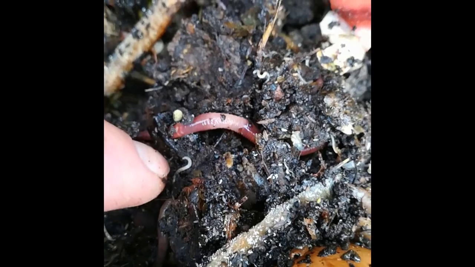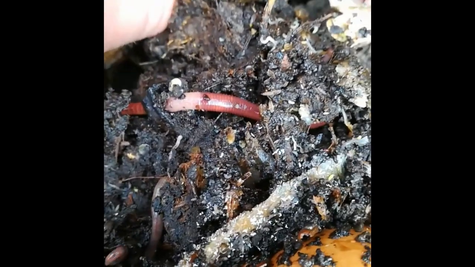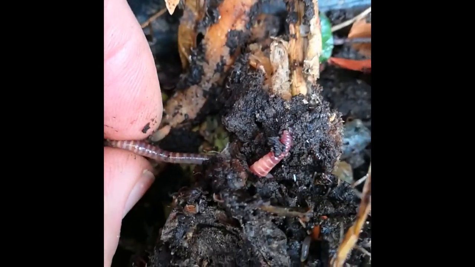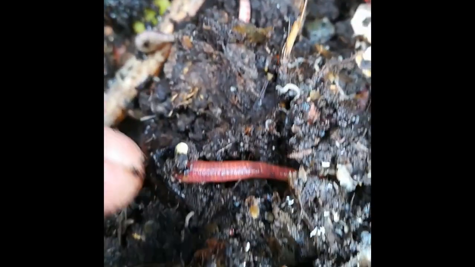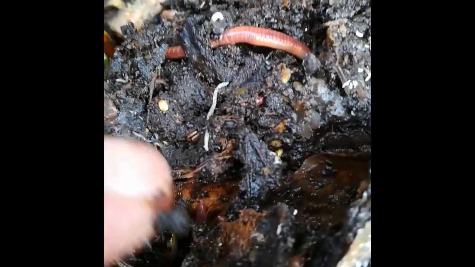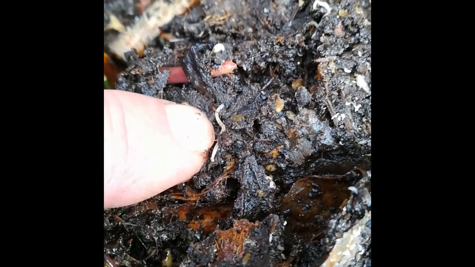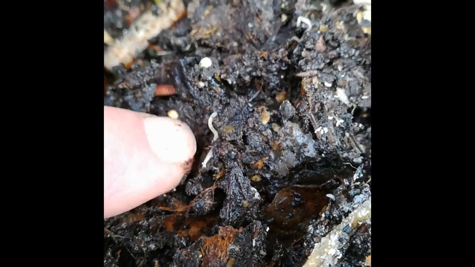We got a little millipede there. Oh, there's a proper compost worm there. There we are, look at that, stripy little fella. Nice. All doing that really important job to avoid us being up to our necks in dead stuff and returning it to the environment where it belongs.